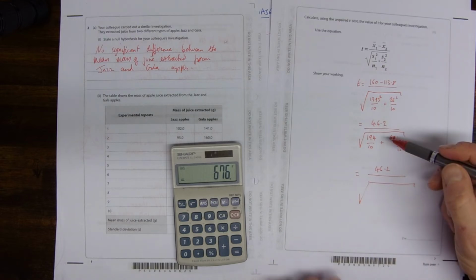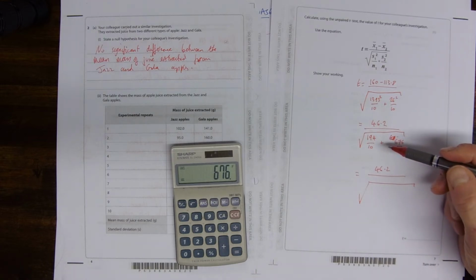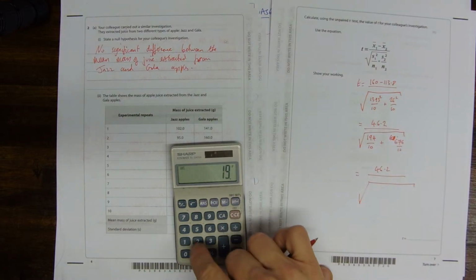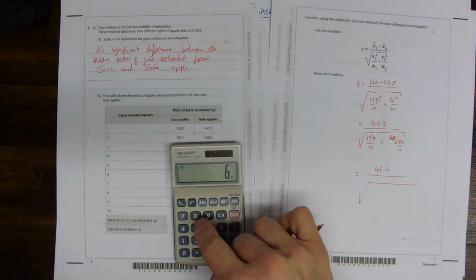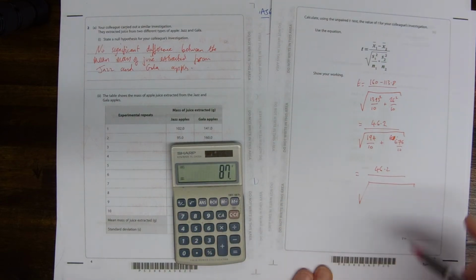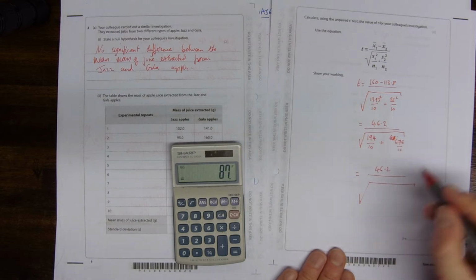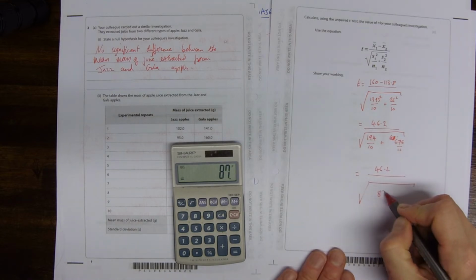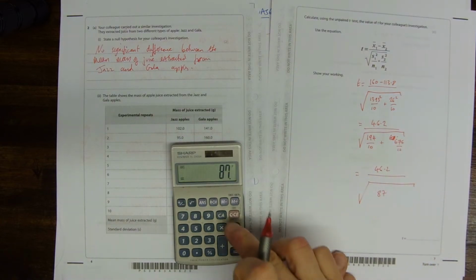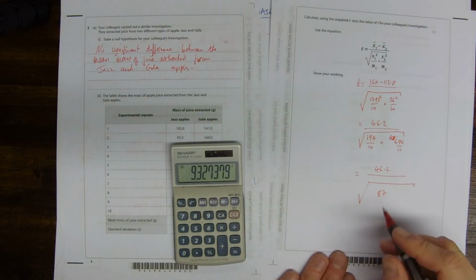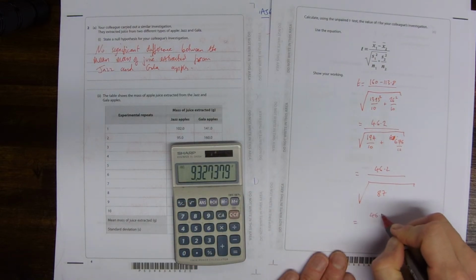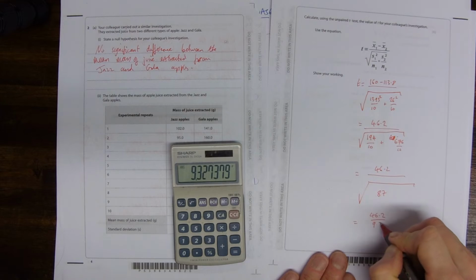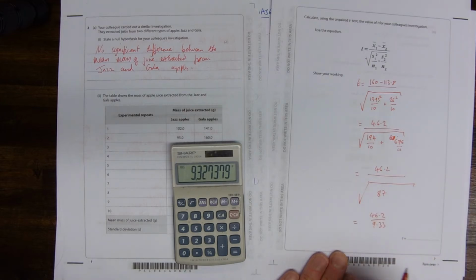So 19.4 plus 67.6 is 87. Square root of 87 is 9.33, so t equals 46.2 divided by 9.33.